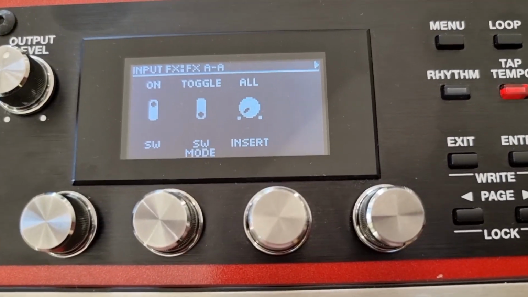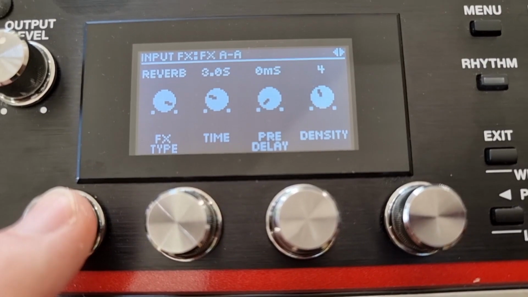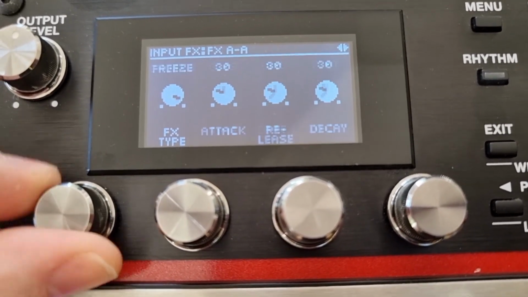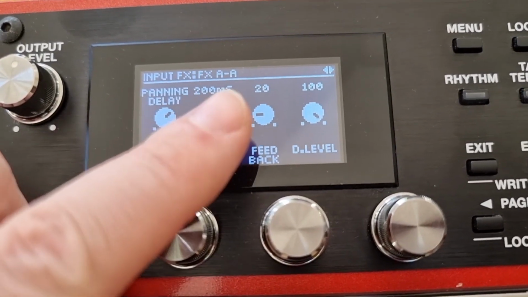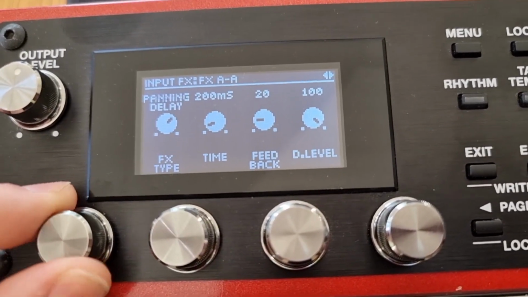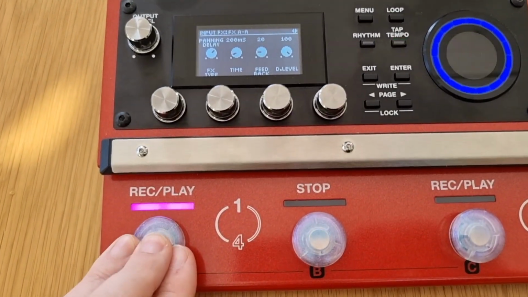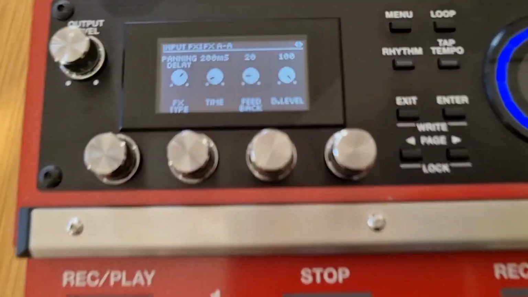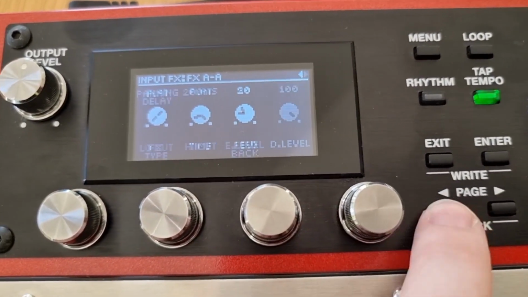And then the final setting within input effects, if I page across, I've got on the left hand side effect type. So here I can pick and choose which effect I want to be applied, and you can see I'm in bank A and it's effect A. So let's say I want this panning delay. I'm going to use my switch here to turn on and off the panning delay, and you can see I've got other parameters within that effect to control, and I'll try and cover as much as possible in another video.